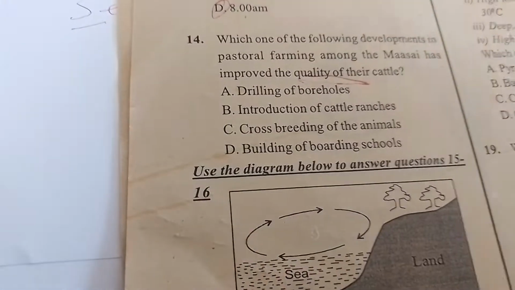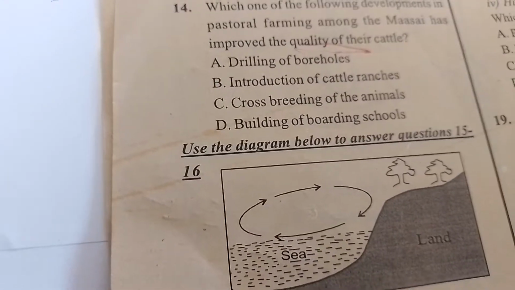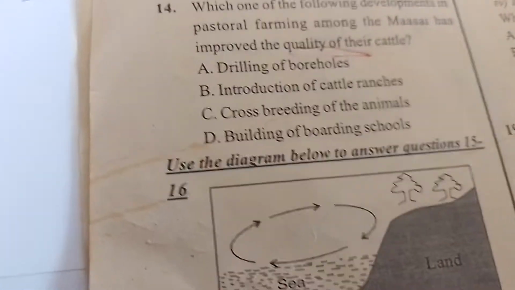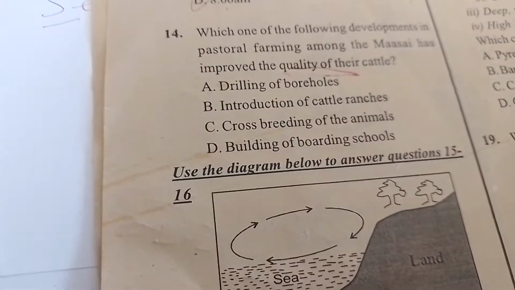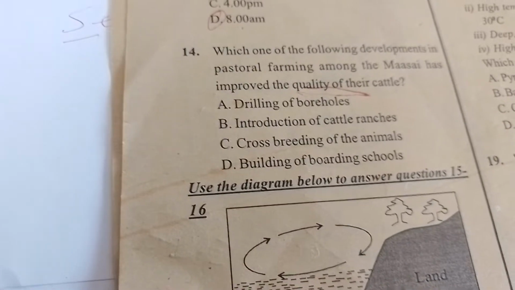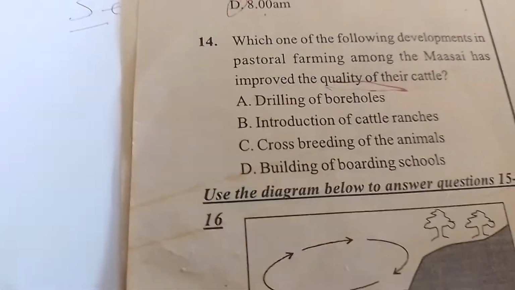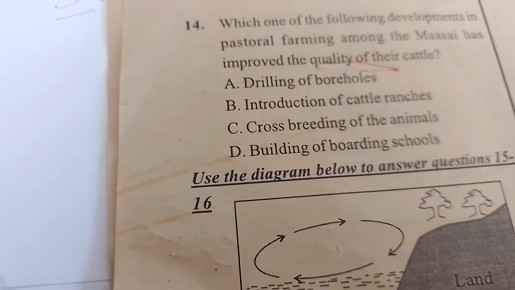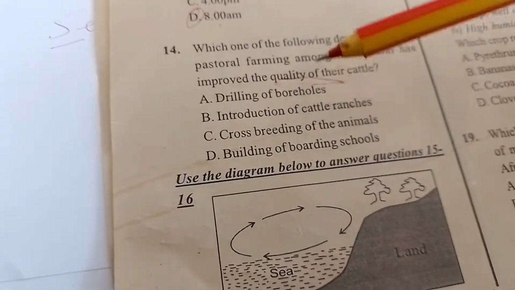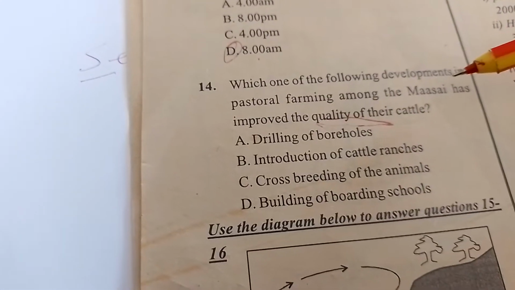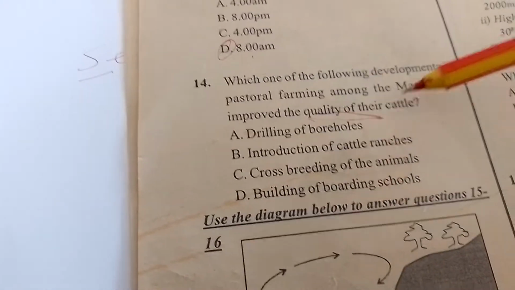Building of boarding schools, at least for the pastoral farming learners to get education. And also the government has trained enough personnel in terms of veterinaries, or constructed permanent houses, or provided medical care for those animals. So the government has encouraged the pastoral farmers to train as veterinaries so that they can take care of their animals. So if we answer this question, which one of the following developments in the pastoral farming areas among the Maasai has improved the quality of the cattle animals?